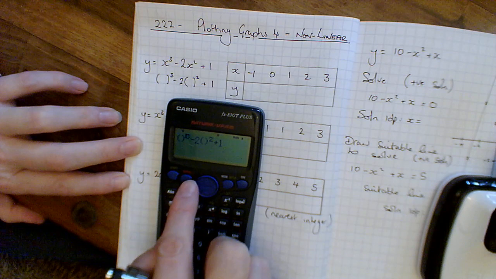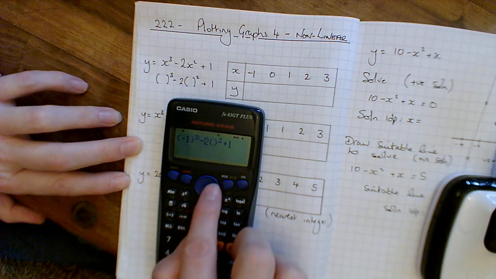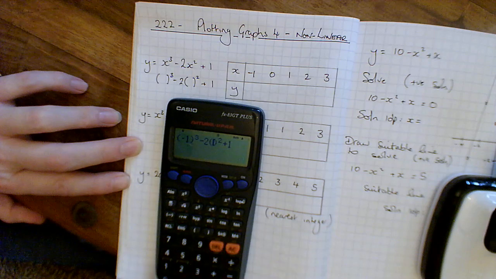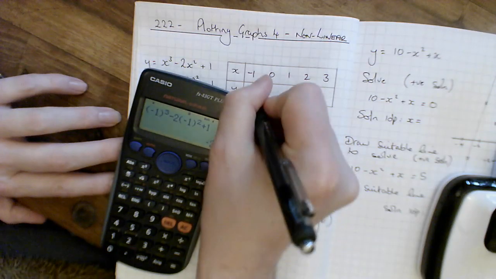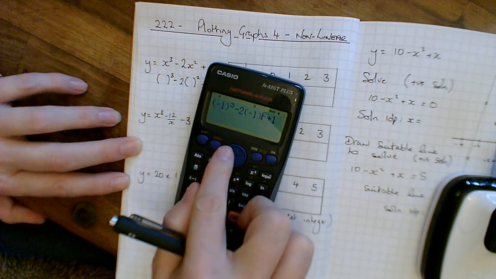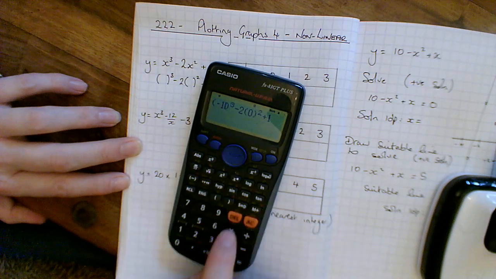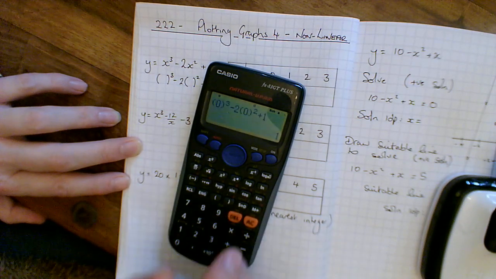So I'll start with -1, so in this bracket I need a -1, and then I press equals, and the answer turns out to be -2, so I'm just going to put -2 there. Next one, just go back and change the -1 into a 0, and you get 1.